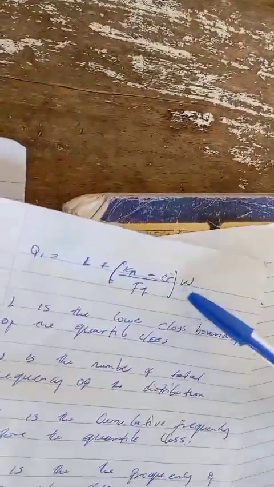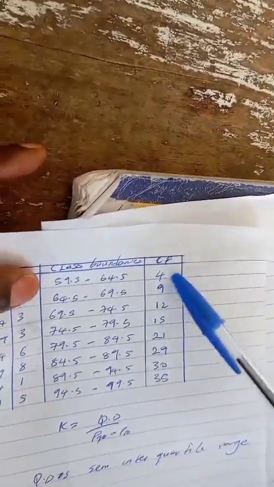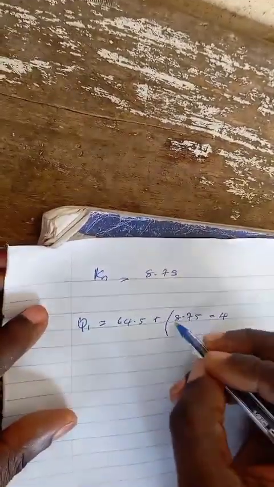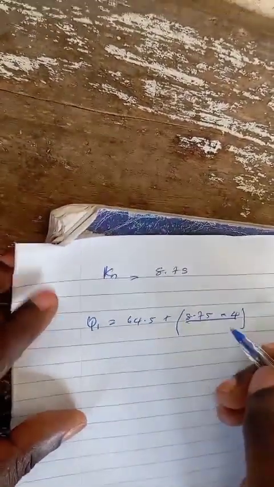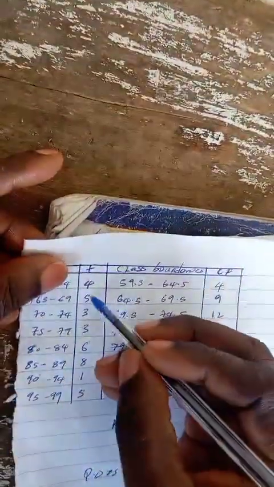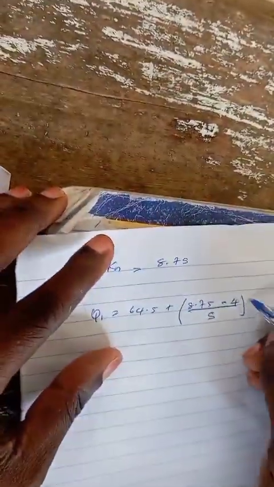Then we're going to bring in the cumulative frequency before that particular class, which is 4. So you put 4 here. This is going to have 4 divided by the frequency of that class. The frequency of that class is 5, right? So you divide by 5 times the width.